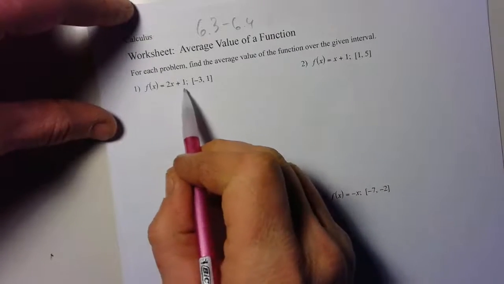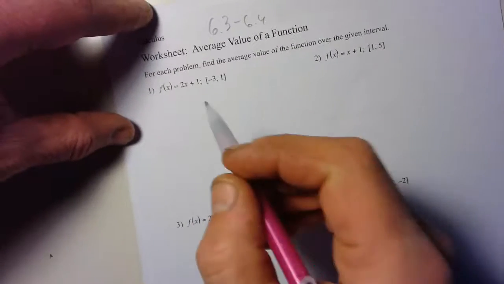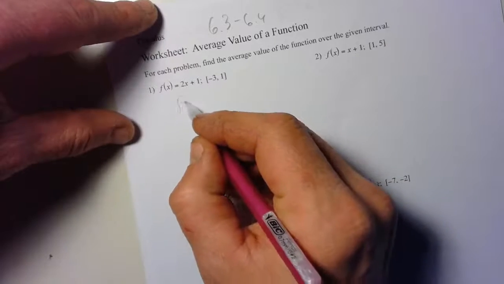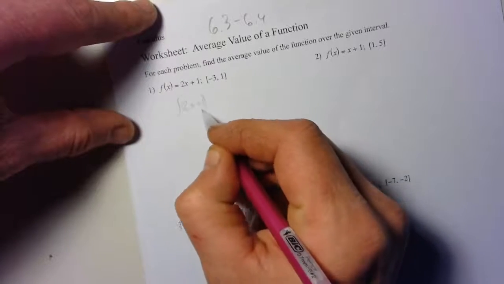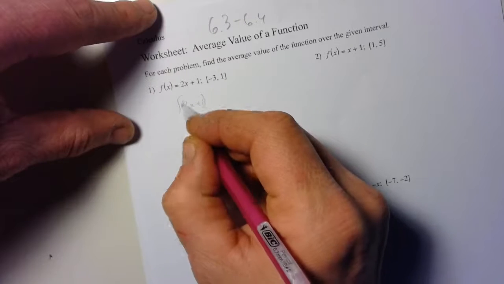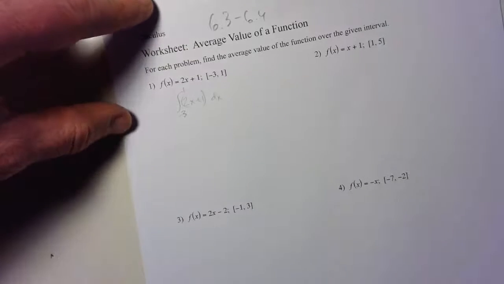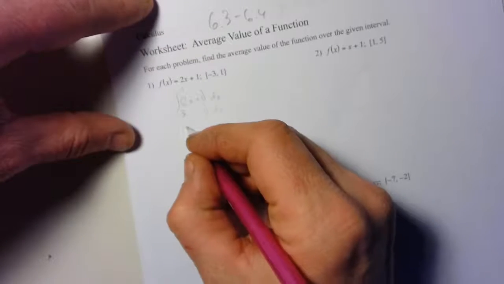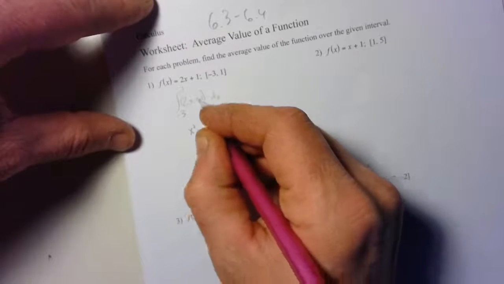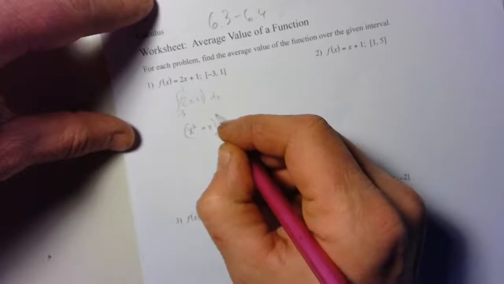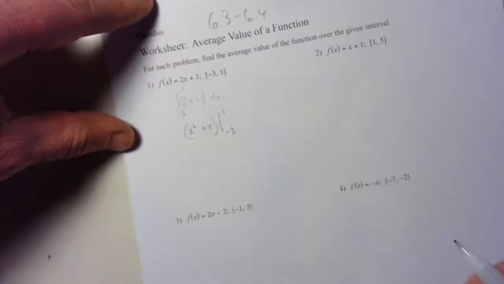If we have this, one of the ways we can do it is to find the total area under the whole thing. So we could do the integral of 2x plus 1 from -3 to 1 dx, and that's going to tell us what the area is. The antiderivative is x squared plus x, and then we plug in from 1 to -3.